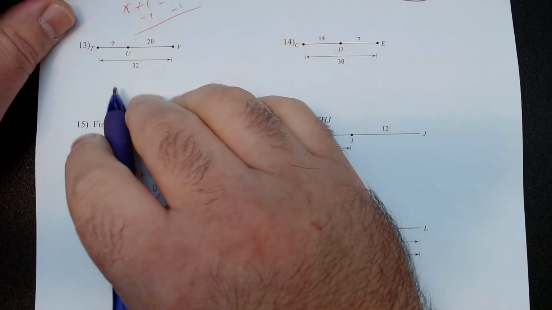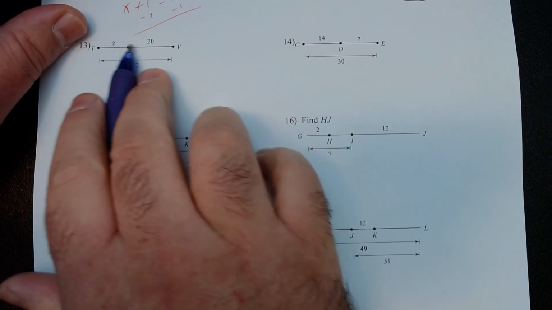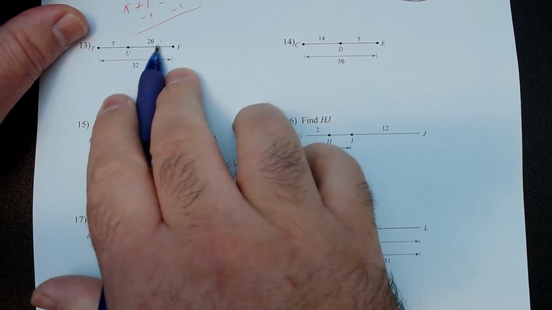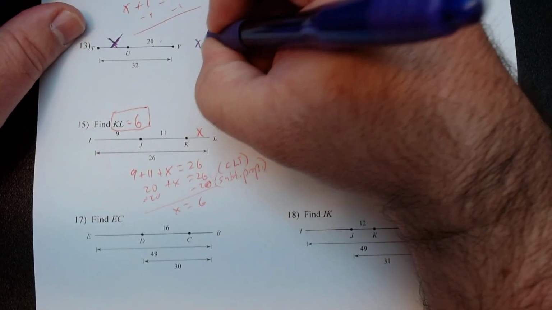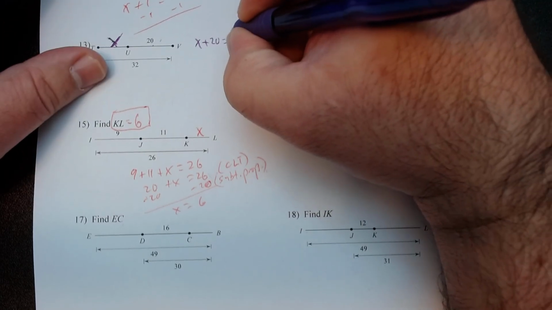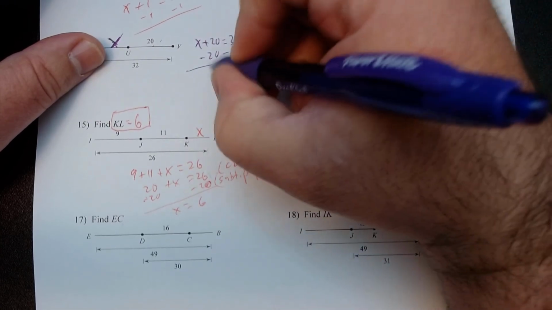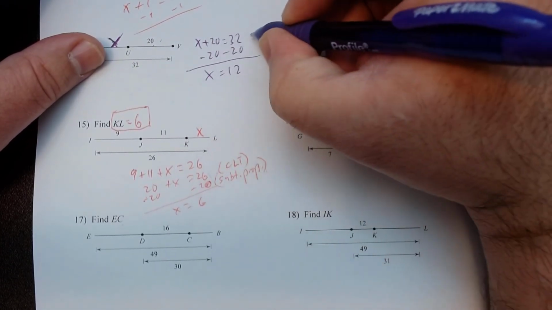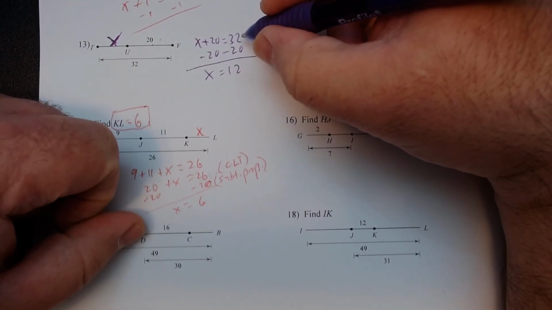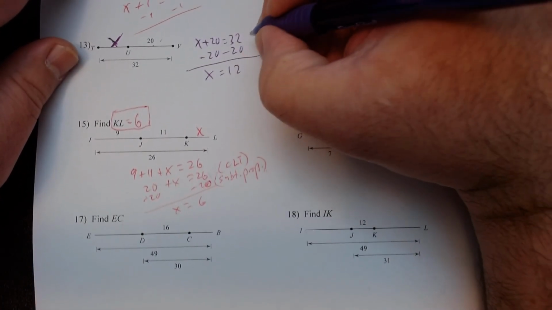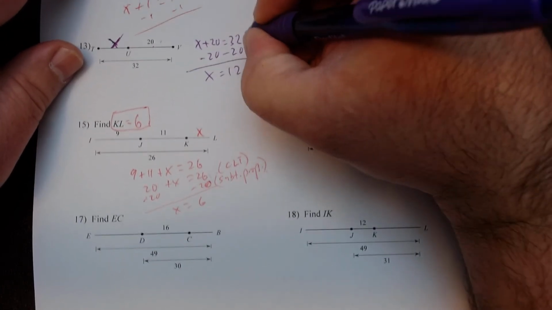Okay, number 13 over here. I'd skipped that one earlier. Again, all the way across is 32. This part is the one I don't know. 20 is over here on the right side. I'm going to use a variable again. So I'm going to put x and 20 together are supposed to make 32. Subtract 20 to get that out of the way on the left side. And that'd be 12. So the only thing I had to do here was knowing segment addition postulate, set up the equation, and then subtracting, which is subtraction property, to actually solve.